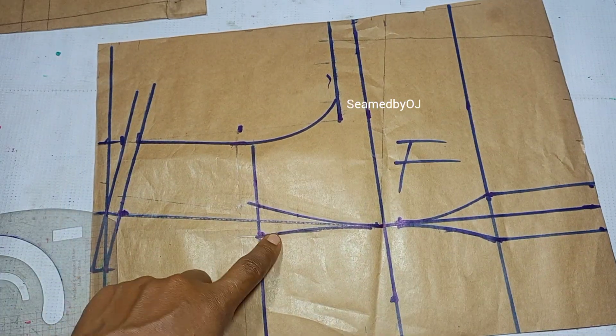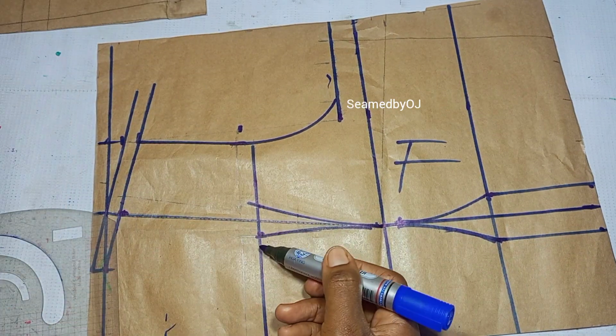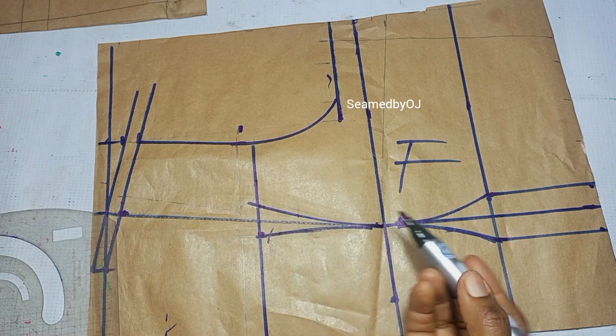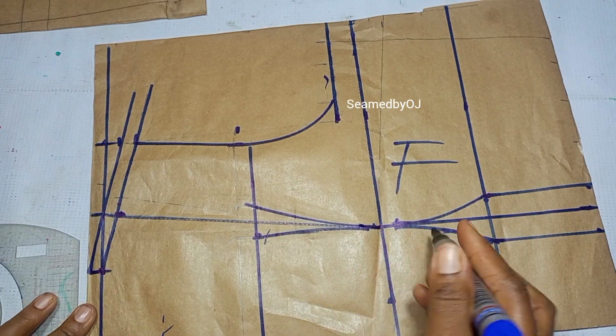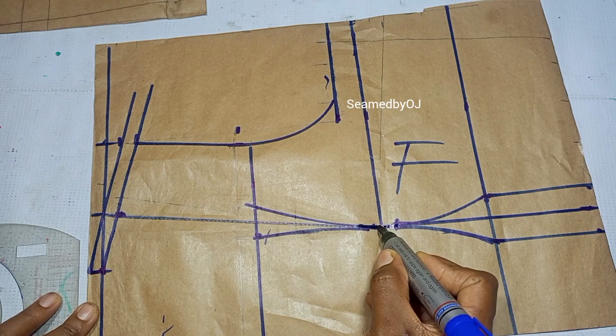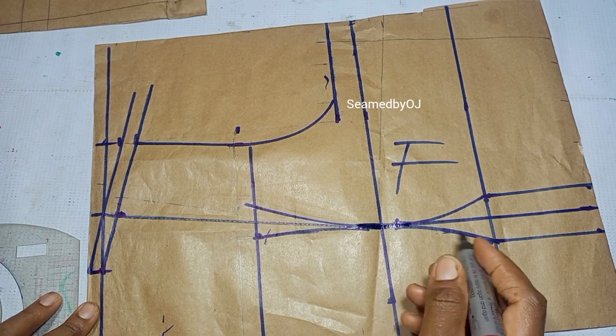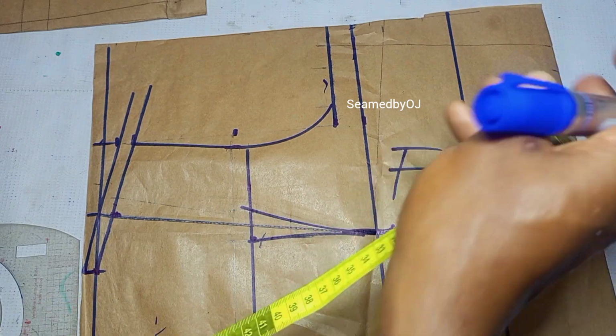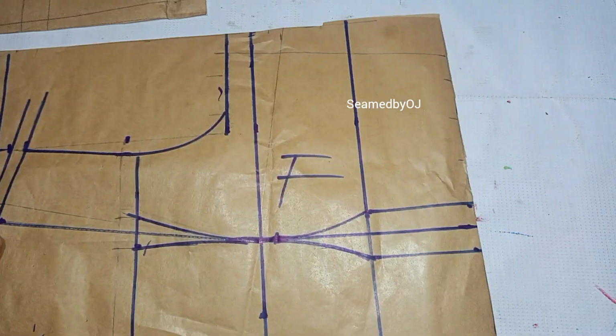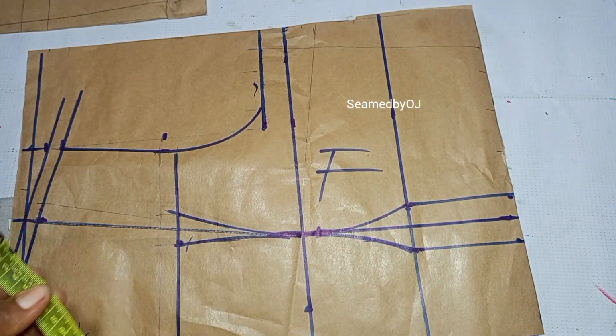So this is very two. Sometimes I can make use of 0.75 or 1 inch on both sides, depending on the bust, right? So you make sure that this place is not sharp, so you can smooth it up. Hope that is clear. So now the next thing I'm going to do is to input my horizontal measurement.